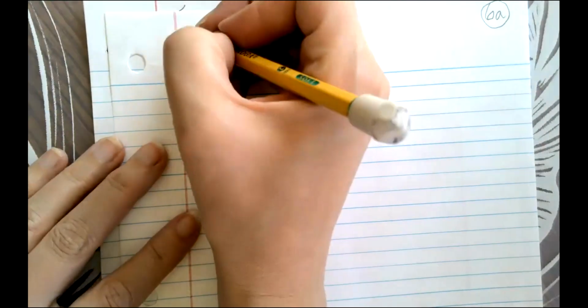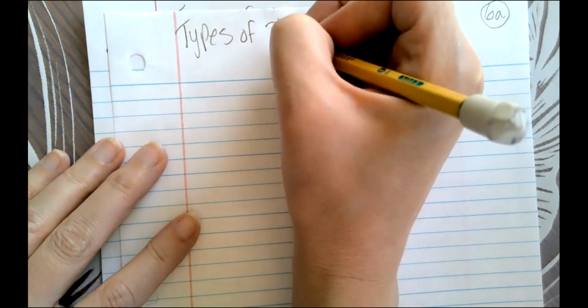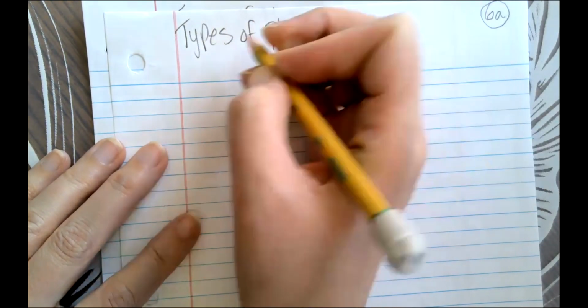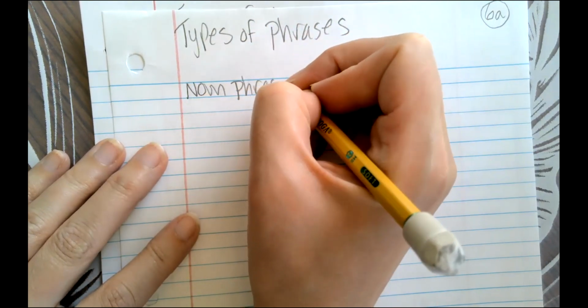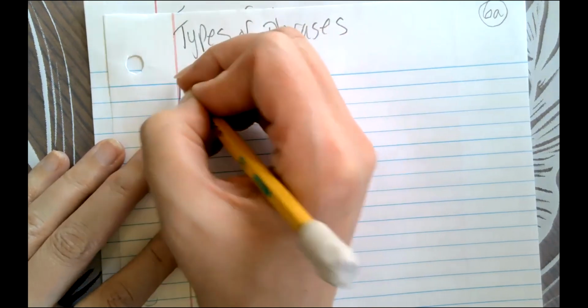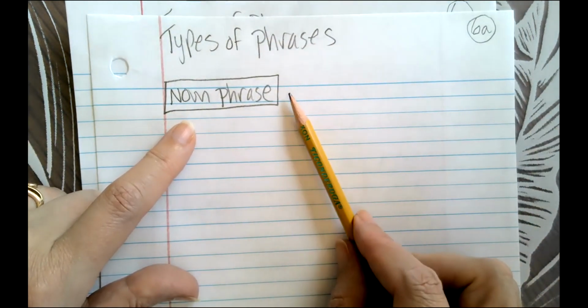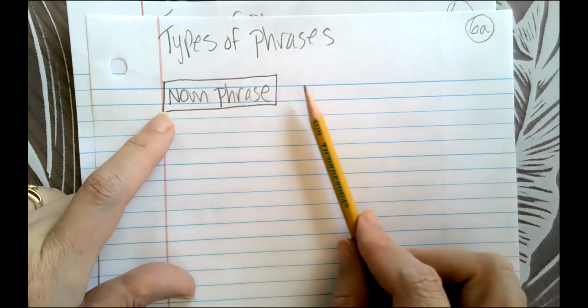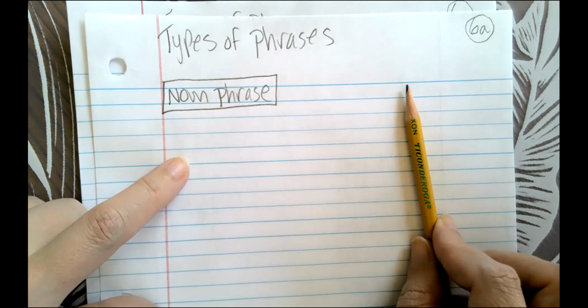All right, at the top, we're going to write types of phrases. And then we're going to write noun phrase. Okay. Over here, for each one of these, we'll put it in a box and then we'll identify the important information about it. And then we'll have about 2 or 3 examples below. That's how we'll set each one up.